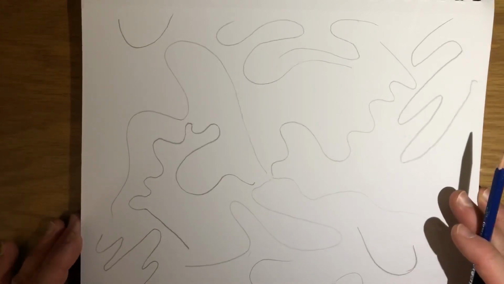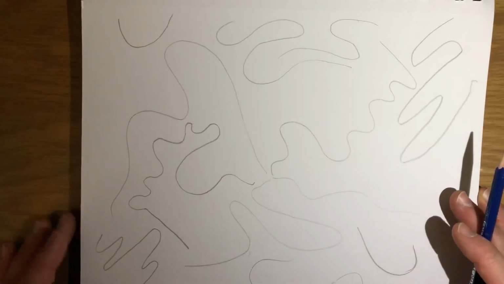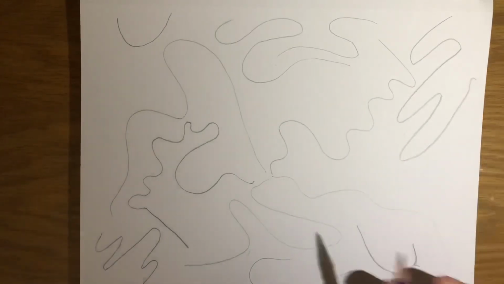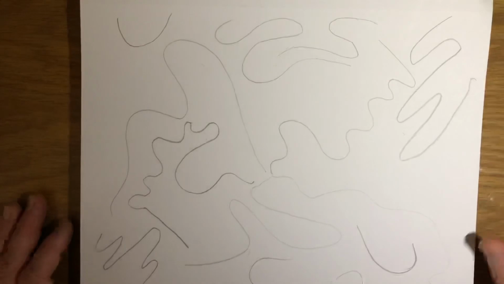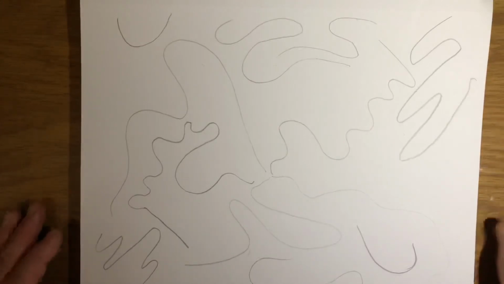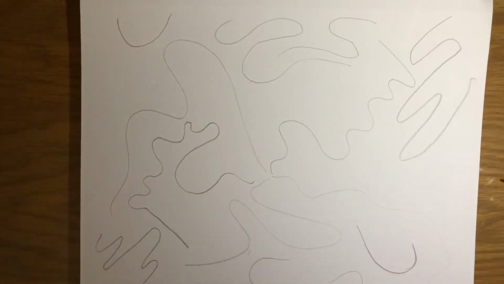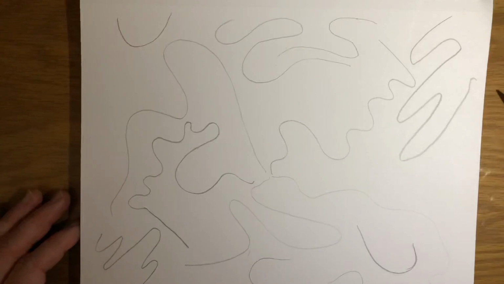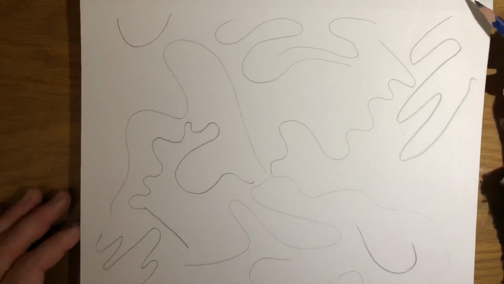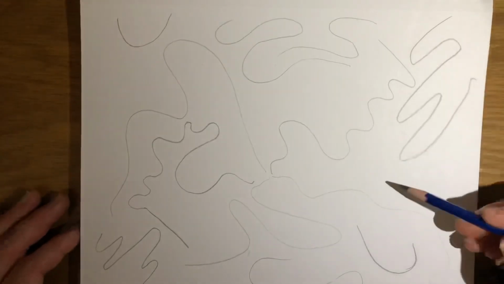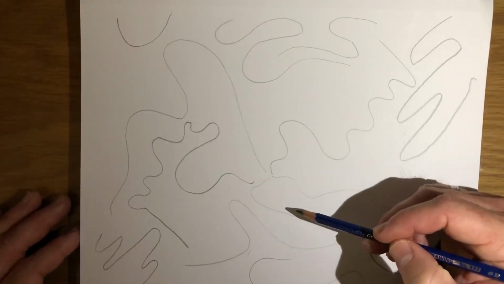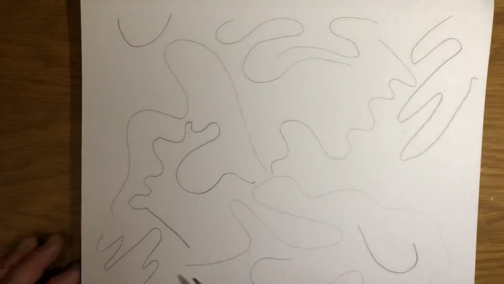So if I wanted to enhance that a little bit, I could accentuate some of the similarities and some of the differences. So let's do that. Well, we're going to go with unity and variety. So we want to start thinking about ways to make the work of art more cohesive.